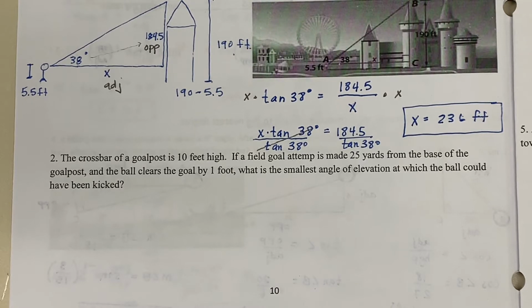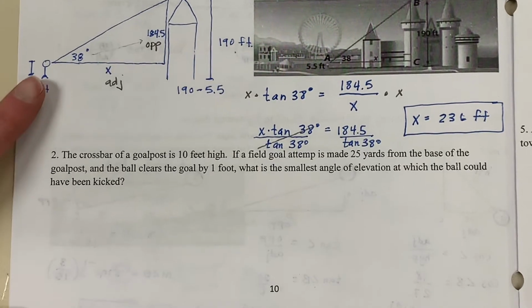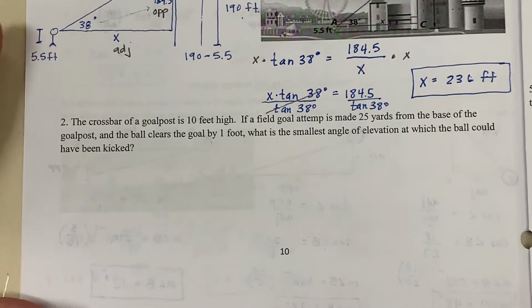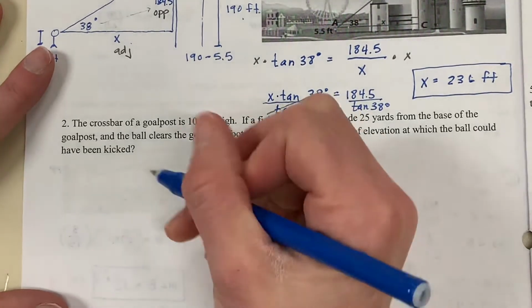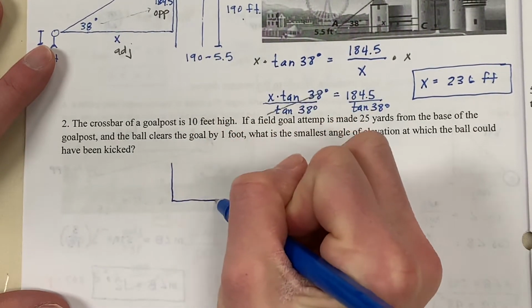So problem number 2, the crossbar of a goalpost is 10 feet high. If a field goal attempt is made 25 yards from the base of the goalpost and the ball clears the goal by 1 foot, what is the smallest angle of elevation at which the ball could have been kicked? So it sounds like we are playing football and we have a goalpost.